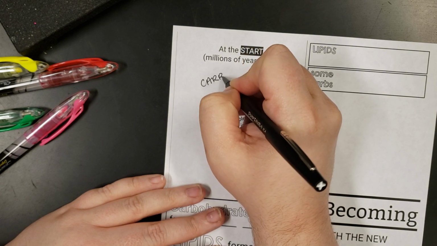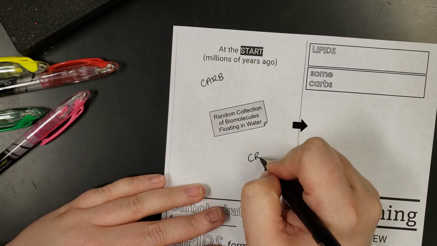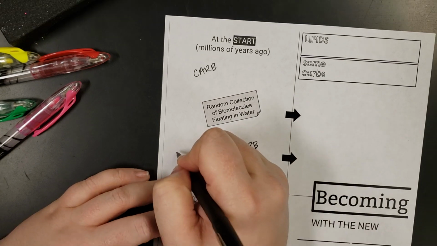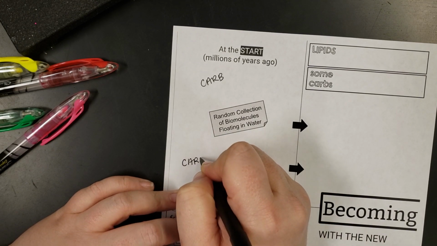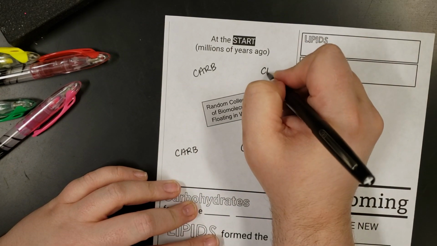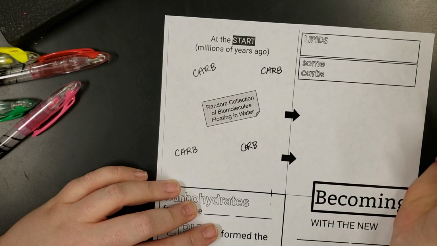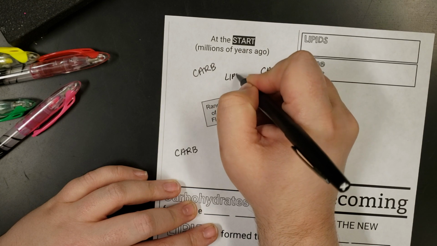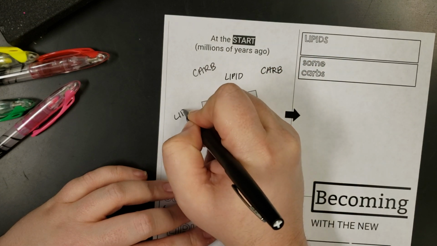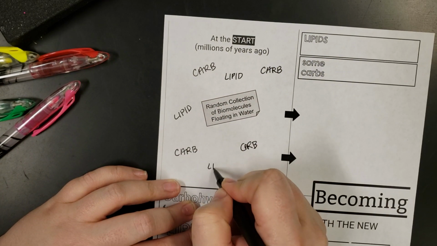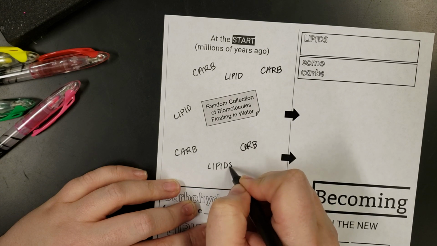So I'm just going to write the word carb, to represent the monosaccharides or disaccharides that were floating around by themselves in the water, okay? And then I'm also going to write the word lipid to represent a monomer of some lipids that were, again, just floating around in the water.